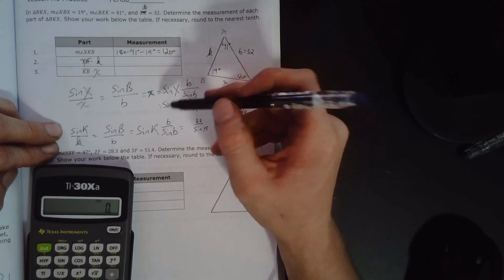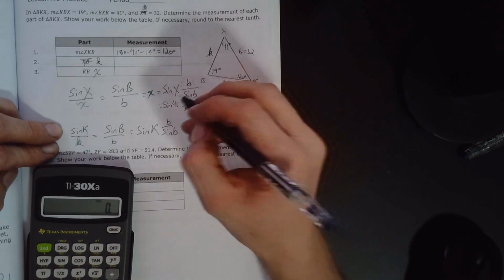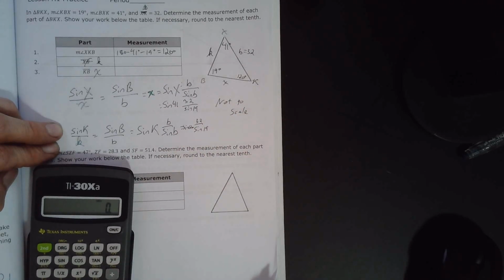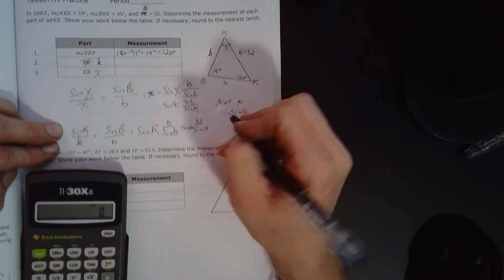And then over here, sine of k. That's going to be sine of 120. Well, it's tiny. Okay, and then we'll figure out those answers.